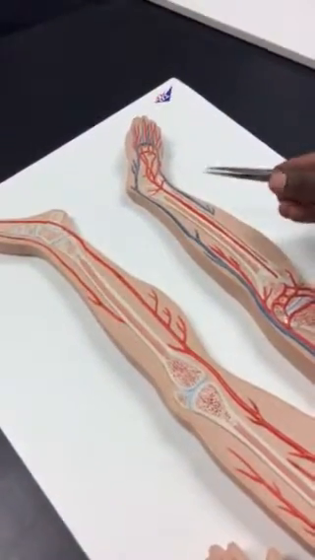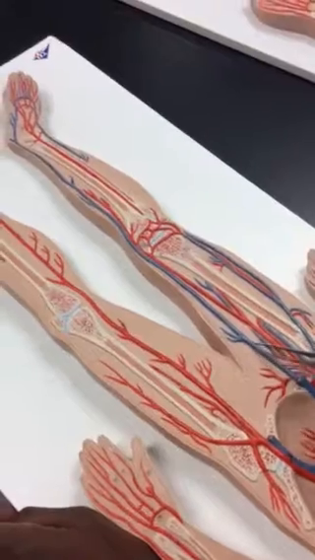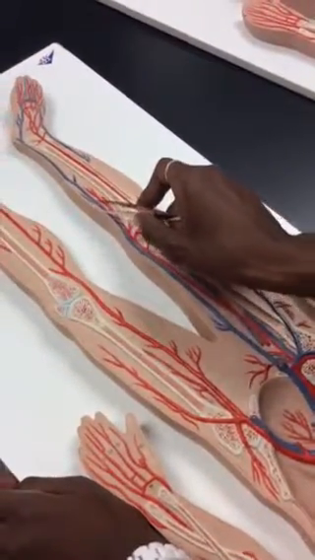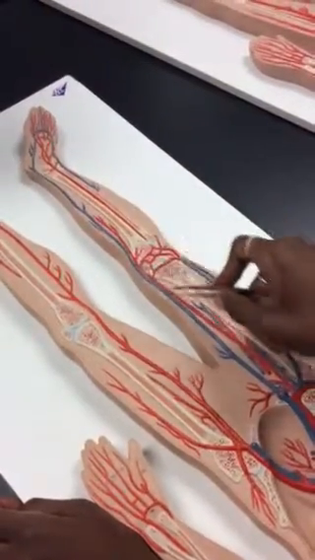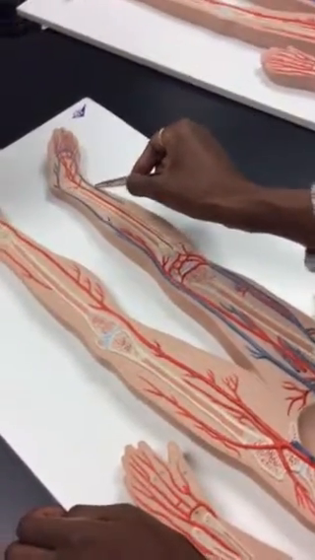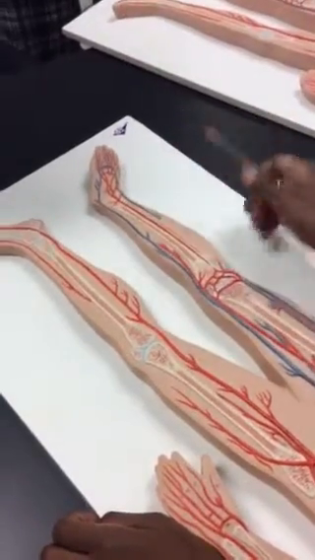If we go down this way, well, let's start back up. This is going to be a great saphenous vein right there. So it's a very large vein. And then, which means that this is a small one. So this is a small saphenous vein.